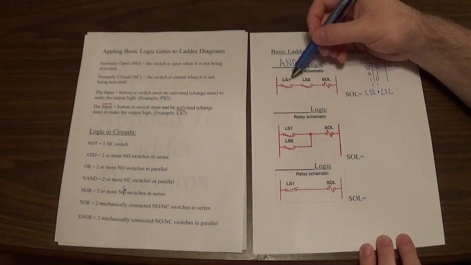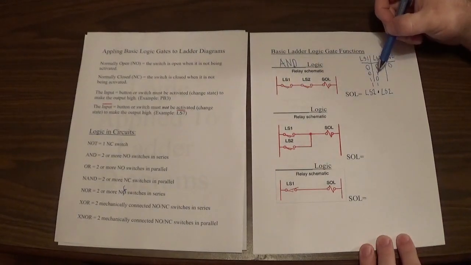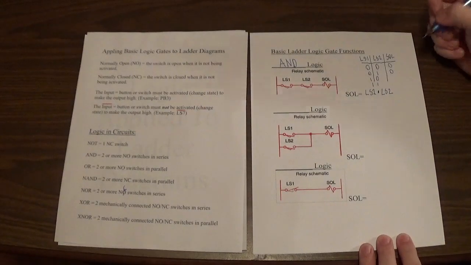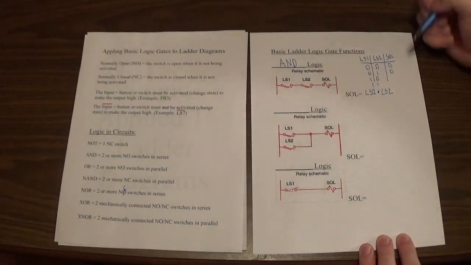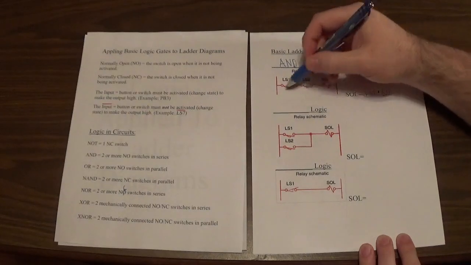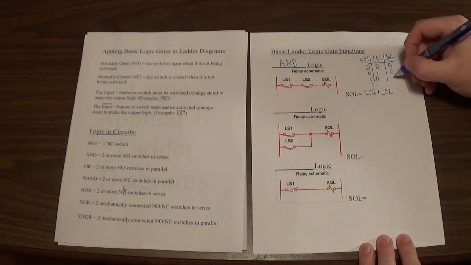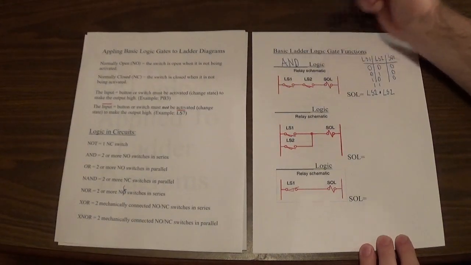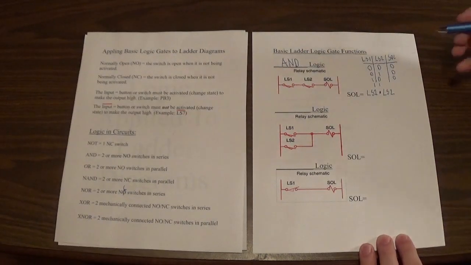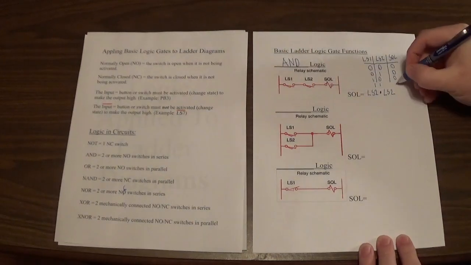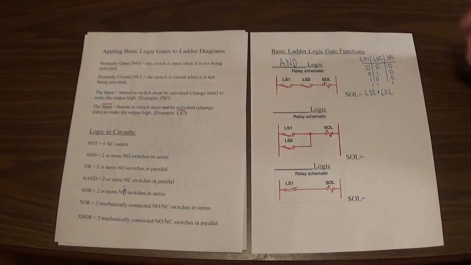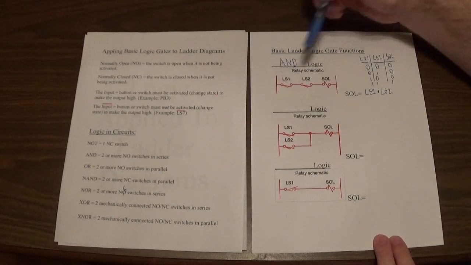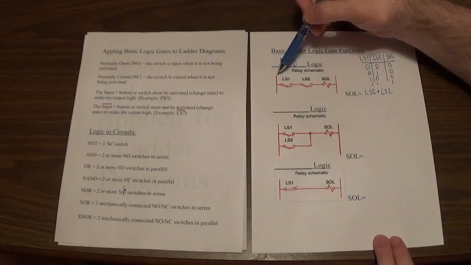If I only close LS2, this one's still open, so the solenoid's going to be off. If I only close LS1, there's still no complete path for current flow, so the output is off. If I close both limit switch 1 and limit switch 2, then I have a complete circuit and the solenoid will be on.